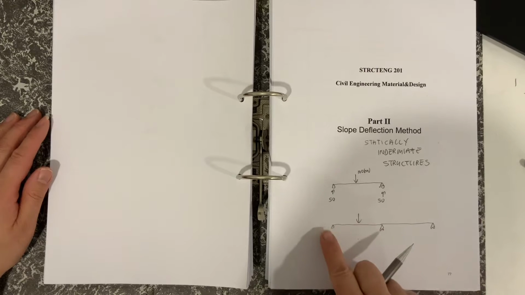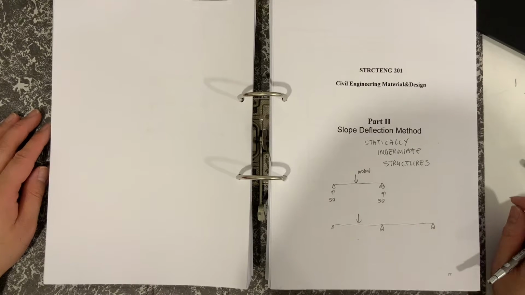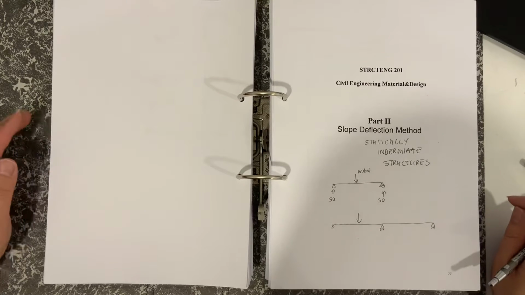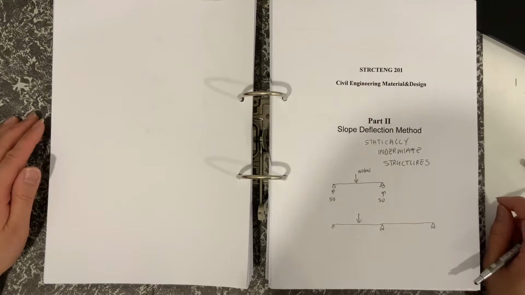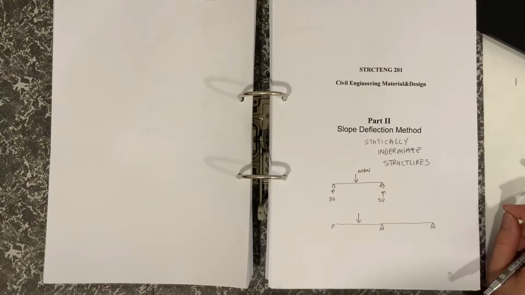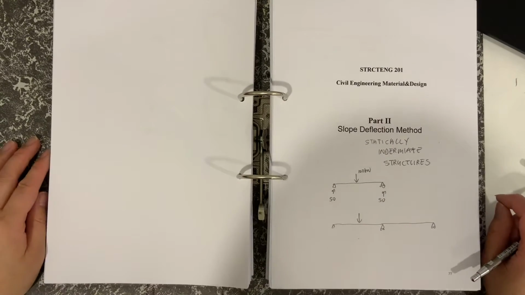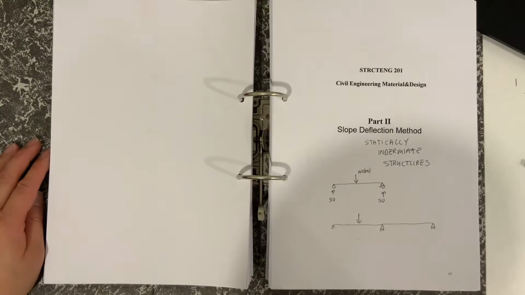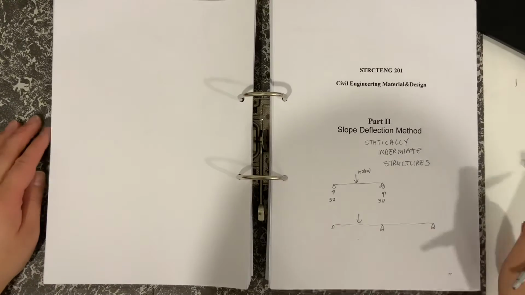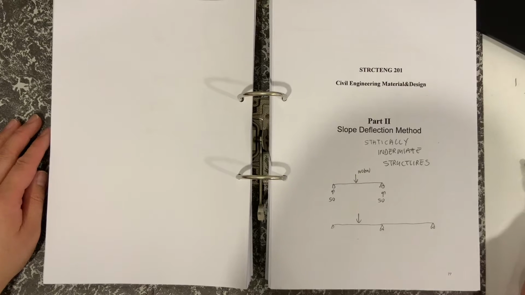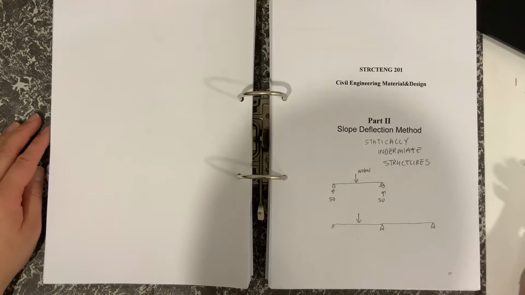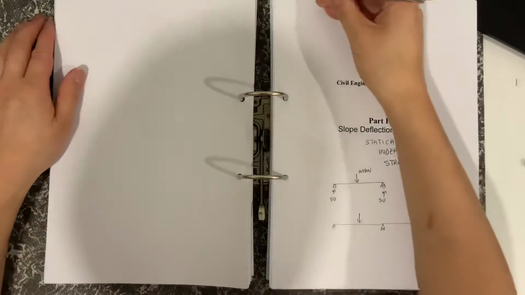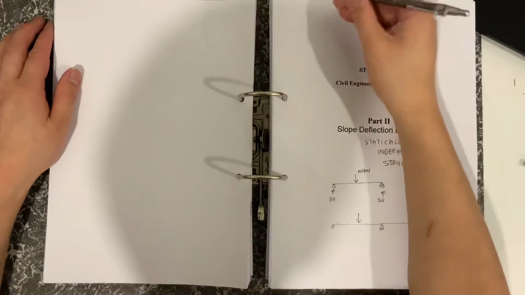Basically, this one is an algebraic process, whereas the moment distribution method is more of an iterative process. So you just use iteration, a bit like Simpson's rule or something, to more or less get the same answers. So the concepts are pretty similar, and if you can grasp this one, then what Gary will teach you in year 3 would be quite straightforward. So we're going to be introducing some terms.